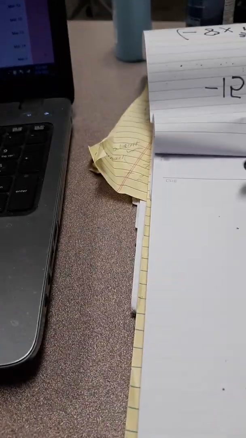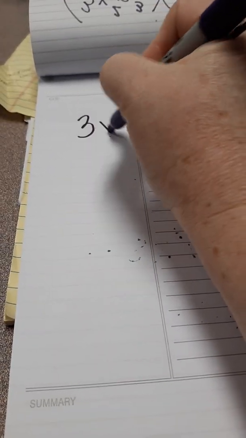All right, so a monomial times a polynomial now, okay? So let's put a monomial down.